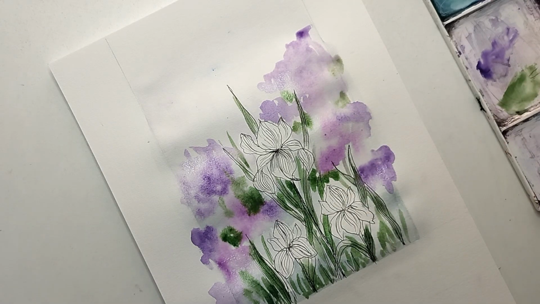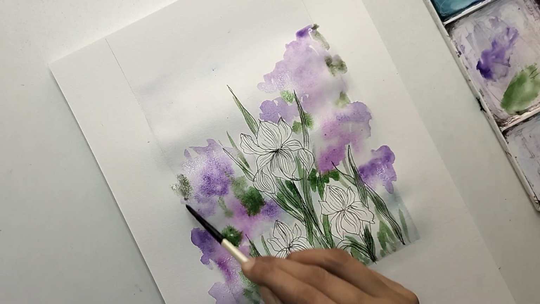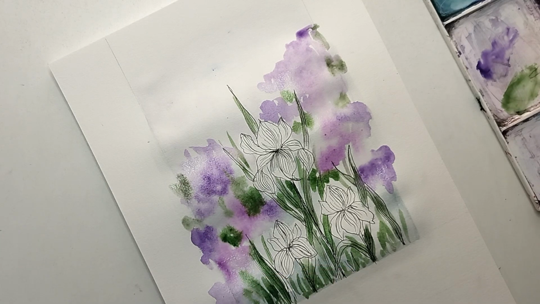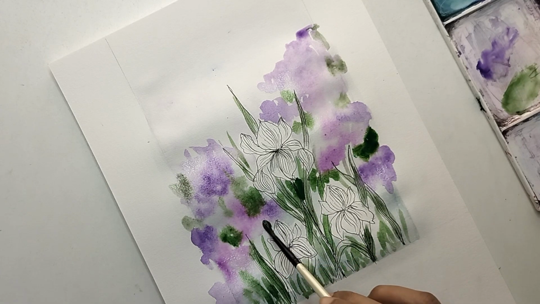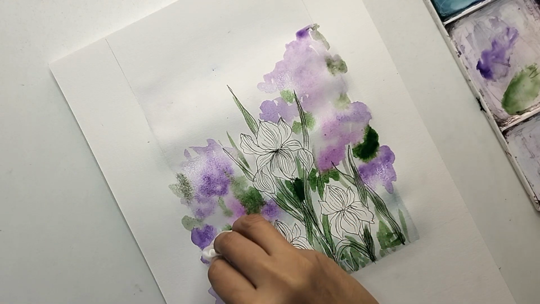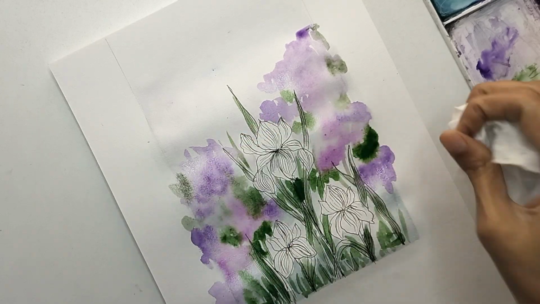As you can see, you can lift a little bit of color from the area wherein you feel like you have too much water or too much color. So I'm lifting some color with the help of tissue paper. Now I'm done with the background. Now you can see how beautiful this background is.